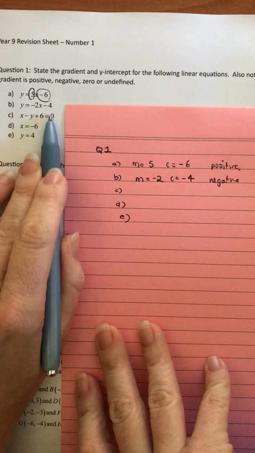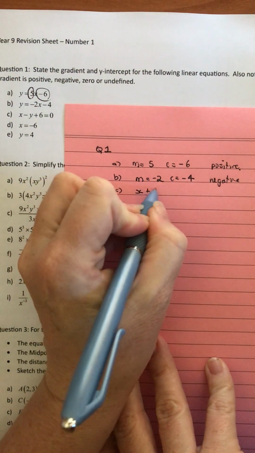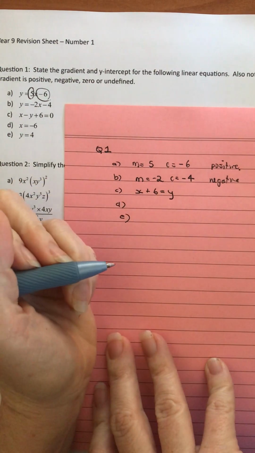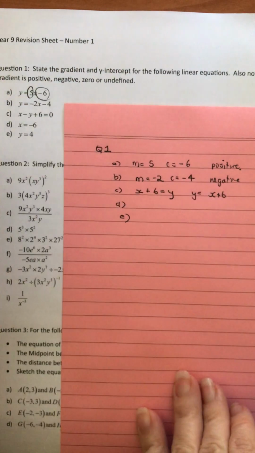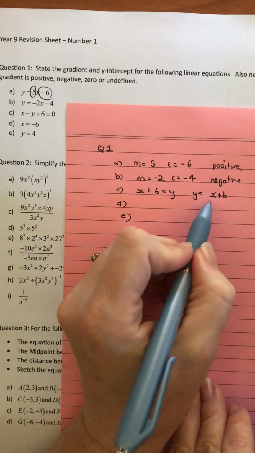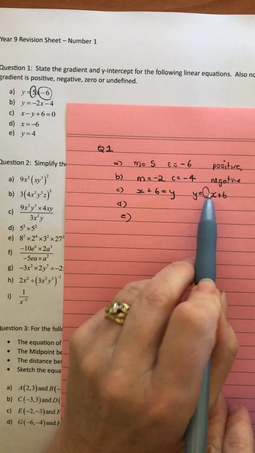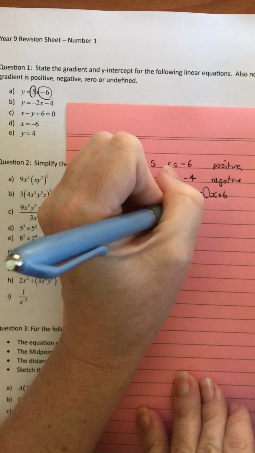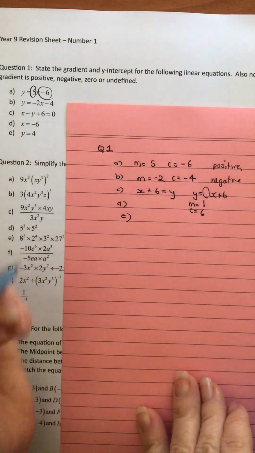So if I add y to the other side, that'll leave me with x plus 6 equals y. Now I can rewrite that as y equals x plus 6 by just putting it the other way around. And then I can see that my gradient, because there's nothing in front of the x, that means it's a 1. So my m is equal to 1. And my y-intercept is equal to 6.